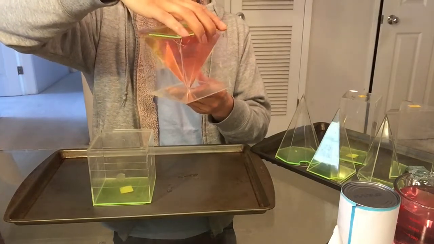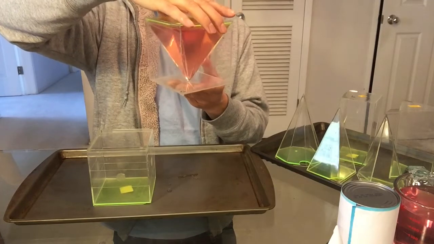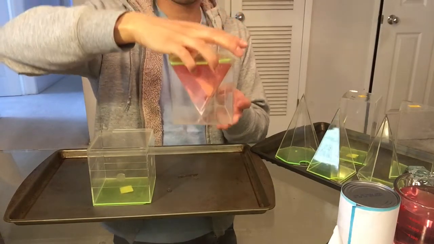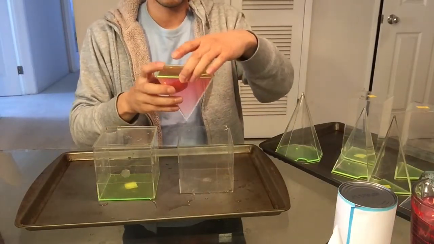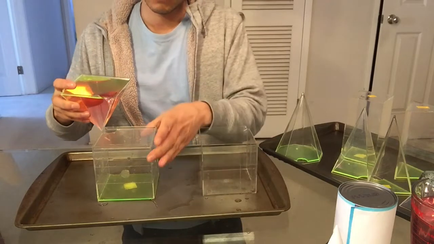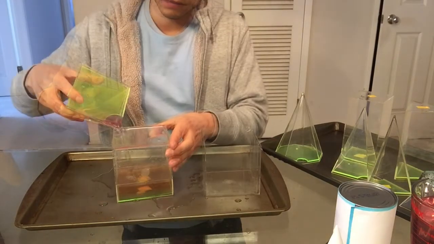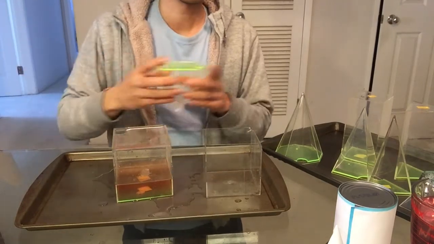Visualize, as I rotate the pyramid around, how many pyramidfuls of water would it take to fill up that prism? Make your best estimate. Let's see. There's 1.